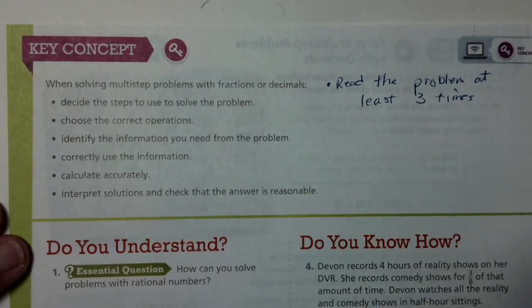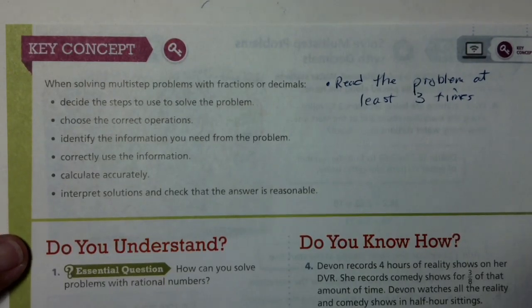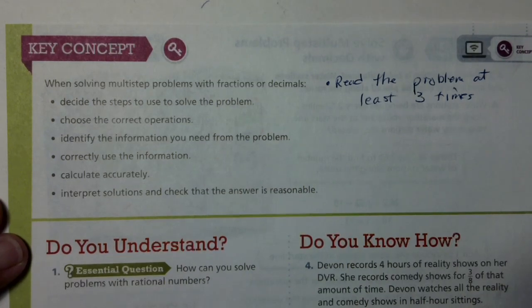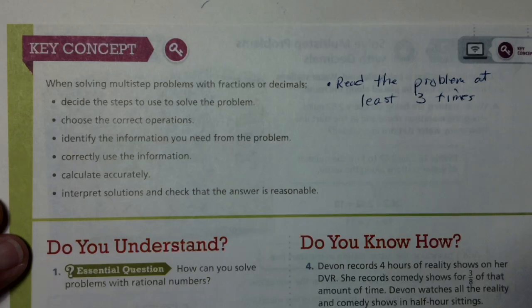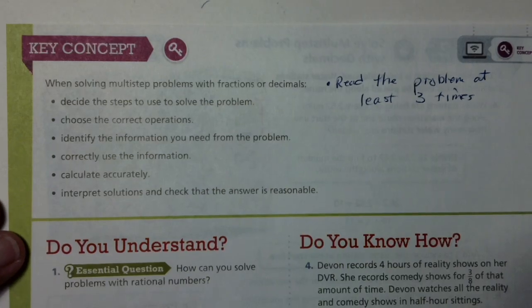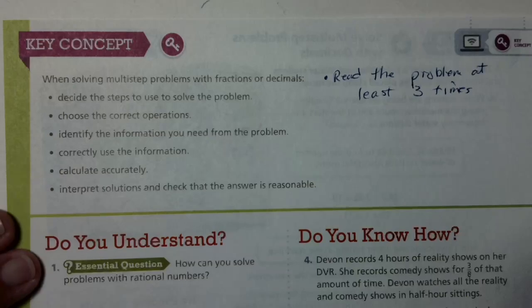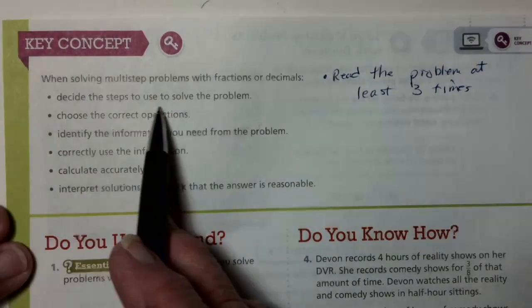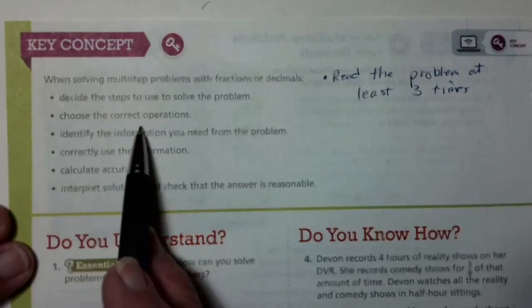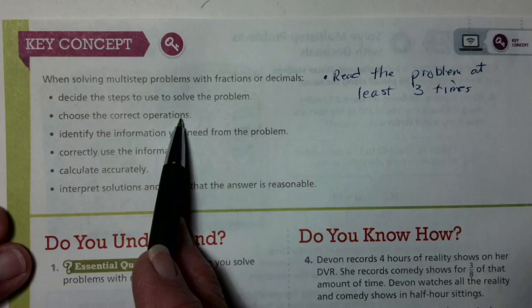So we're going to read it the first time just to hear the words and get a general idea. We're going to read it the second time to start thinking about how to solve it. And the third time we're going to underline or highlight the important information and start picking out what we need to use to work the problem. Then we're going to decide what steps to use. We're going to choose the correct operations, whether it's add, subtract, multiply, or divide.